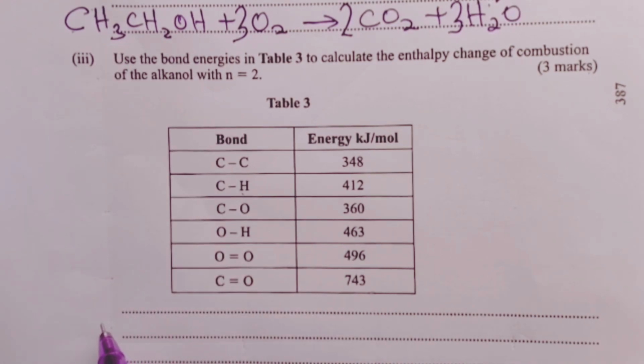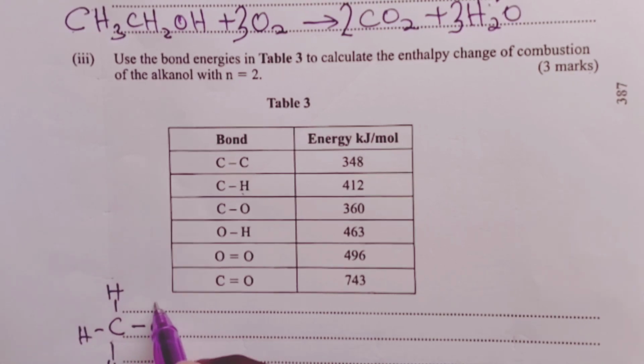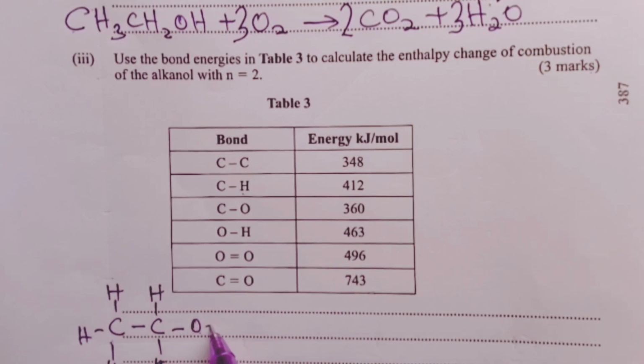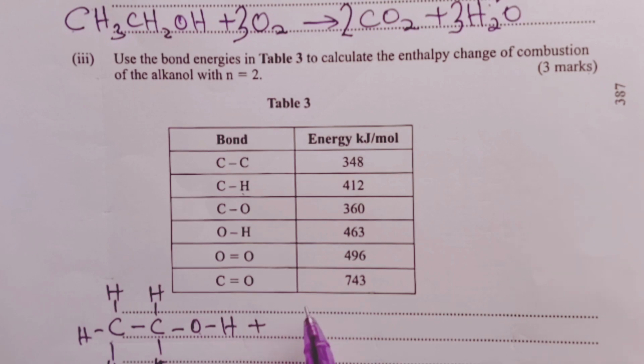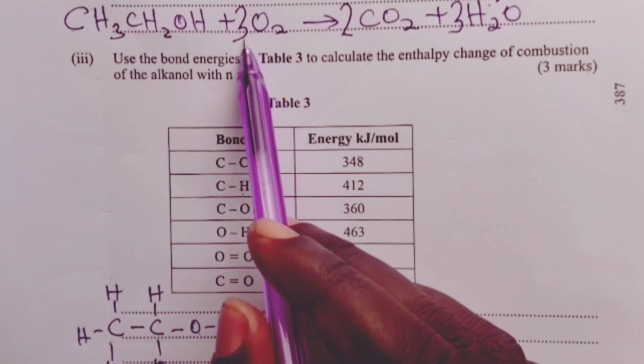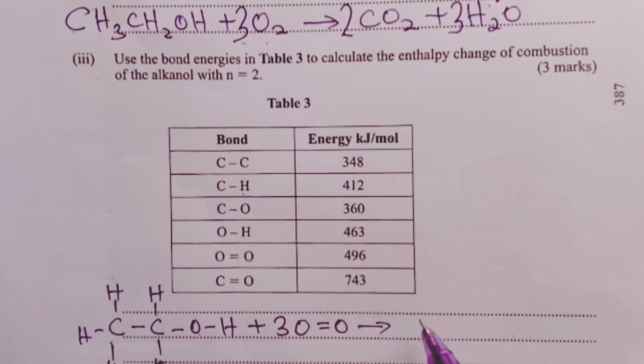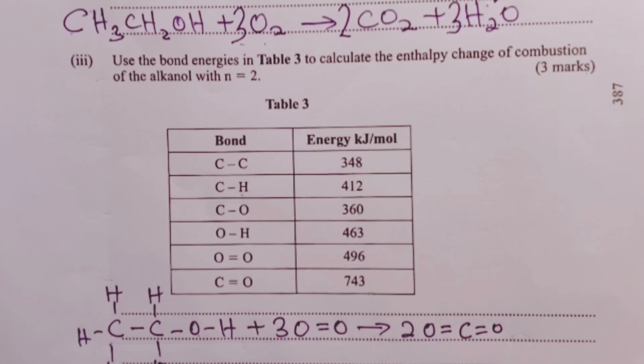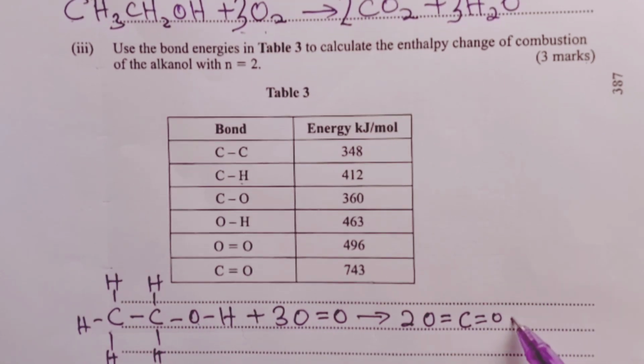So for ethanol, we would have CH3, so that we're able to know which bonds we shall break. Then CH2, here we are, then OH. Reacting with 3 of oxygen double bond oxygen, to give 2 carbon dioxide having that kind of bonding, and we have 3 of water.